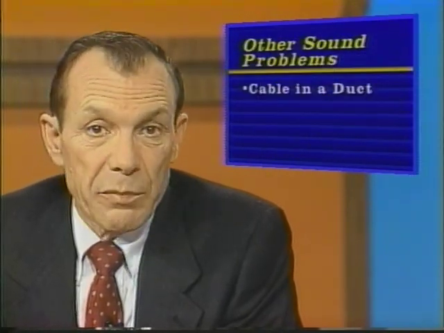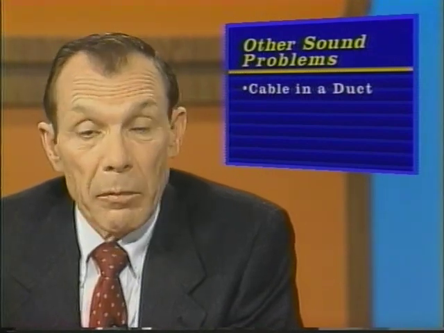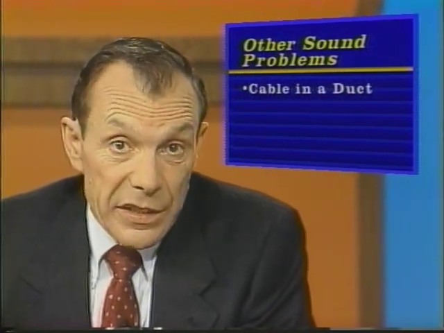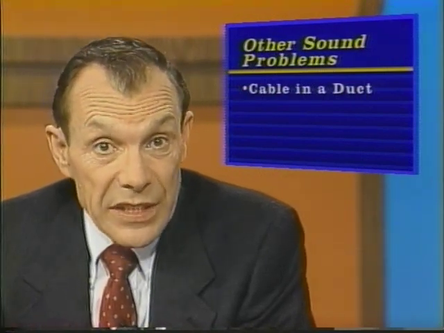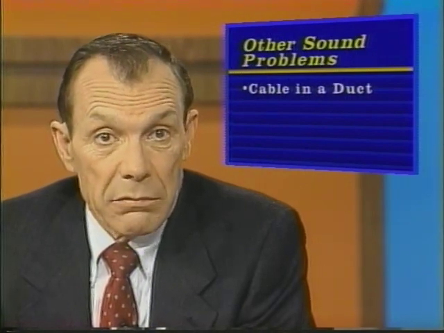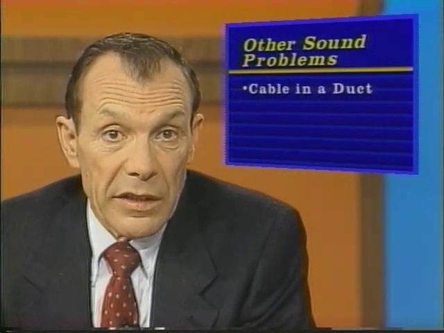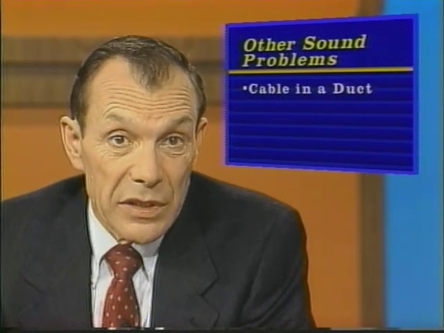Because sound travels best along the path of least resistance, cables in a duct can be a problem. A duct is a much better conductor of sound than the surrounding earth, so the thump sound will travel down the duct and emerge at both ends. As a result, at one end of the duct you may hear the sound very loud, and yet the fault could be some distance away.